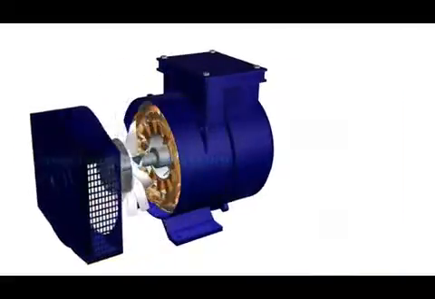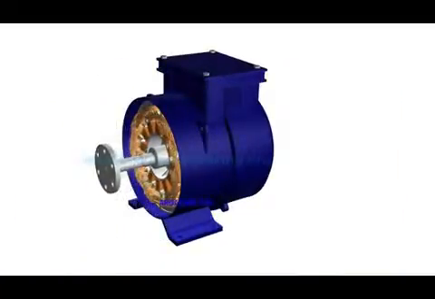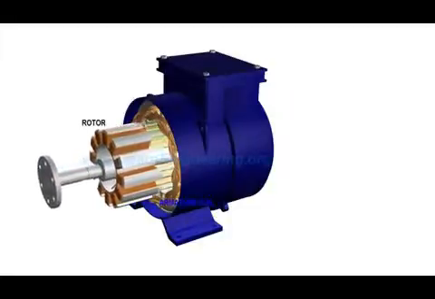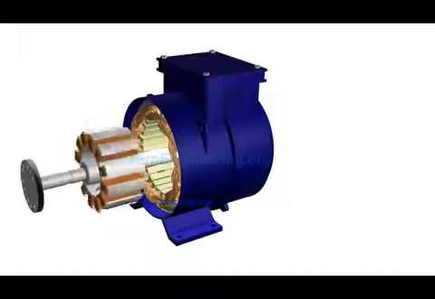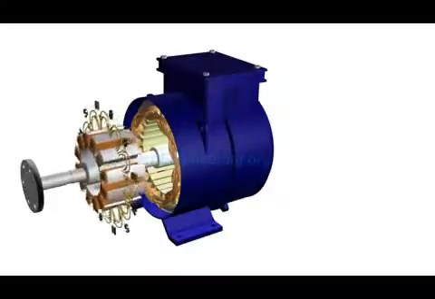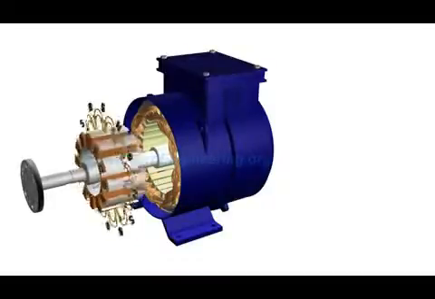Rotor and armature coils are the two main parts of an alternator. The rotor produces a rotating magnetic flux. Armature coils are stationary.